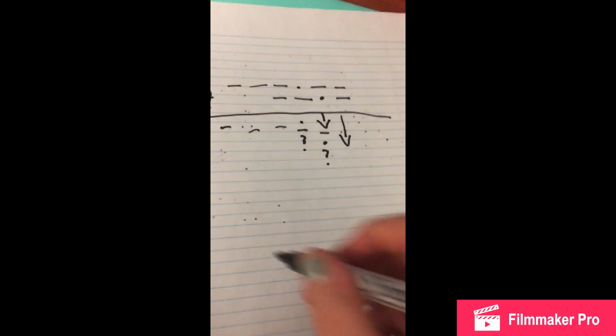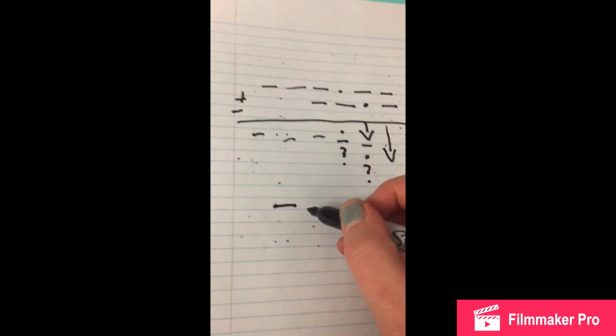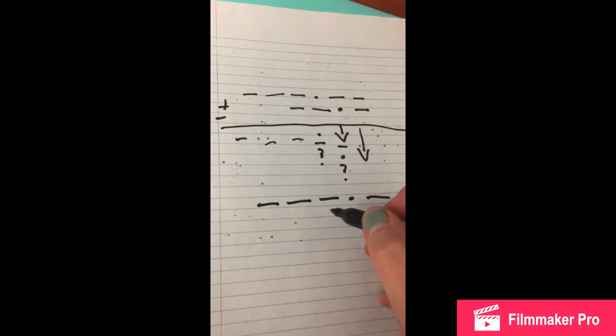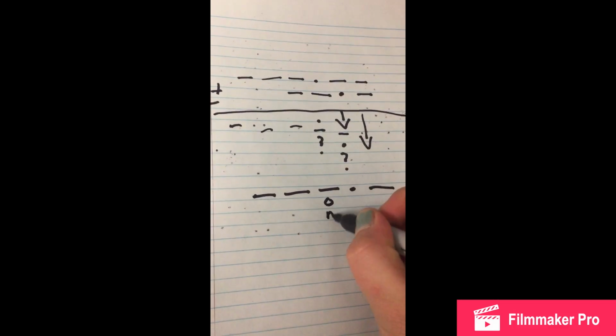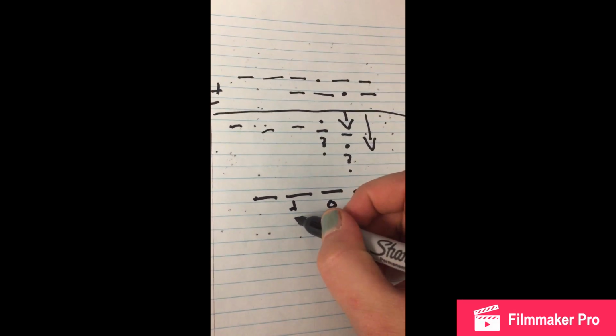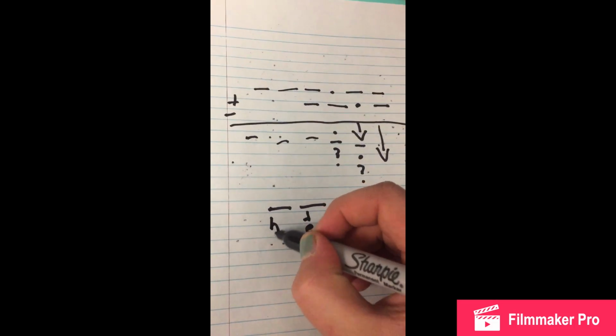An easy way around that is to make sure that the students know that this is the ones, this is the tens, and then this is the hundreds.